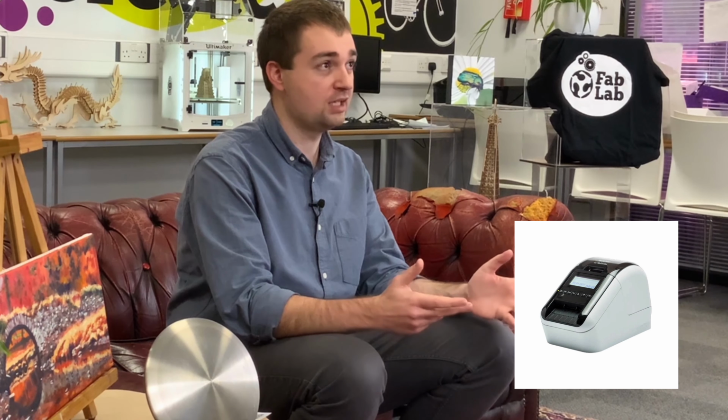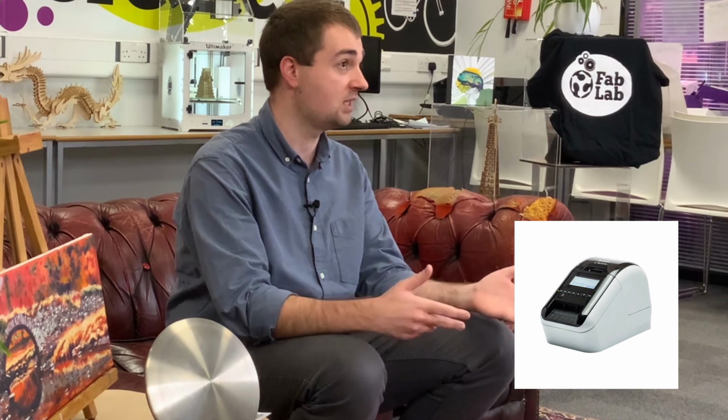For example, this Brother label printer has a mobile app which you can use to make text labels to stick in students' workbooks. However, instead of typing out your feedback, you can use the dictation option under keyboard settings to record your comments instead, which saves a lot of time.